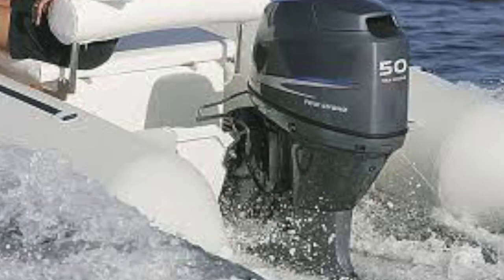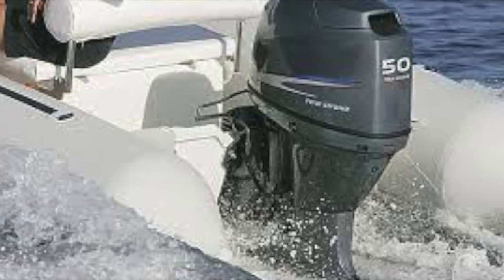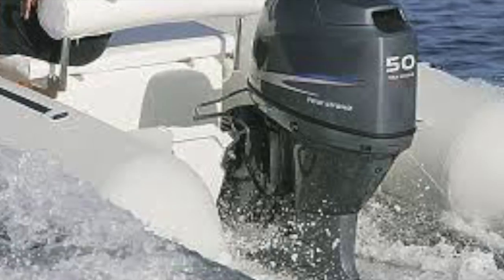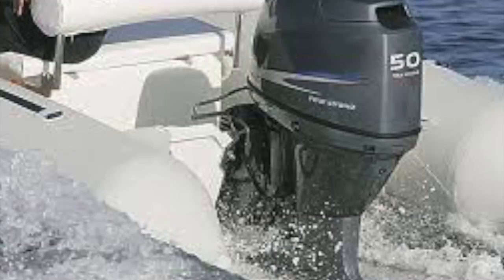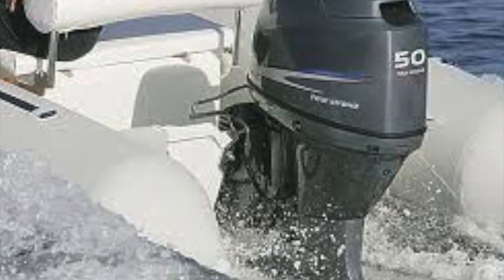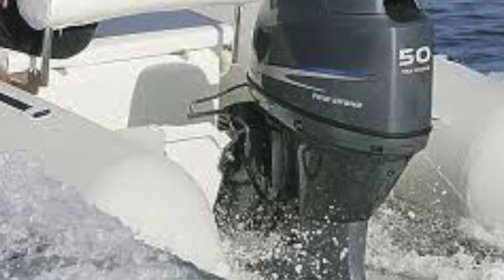Here we have the constant boat noise. Now we have the intermittent boat noise. And finally, the static flowing water noise.